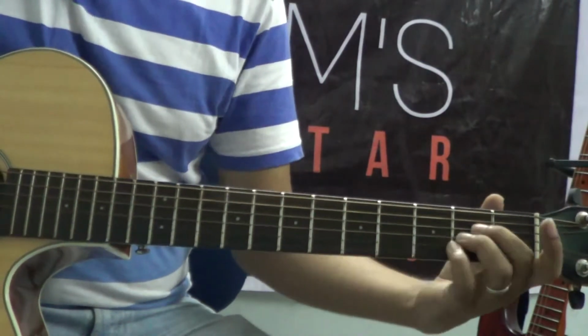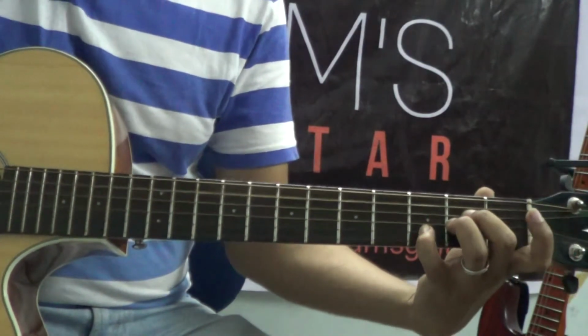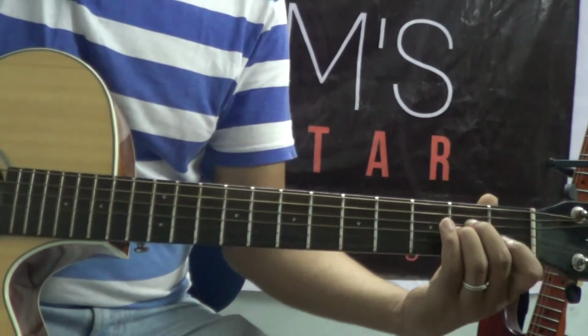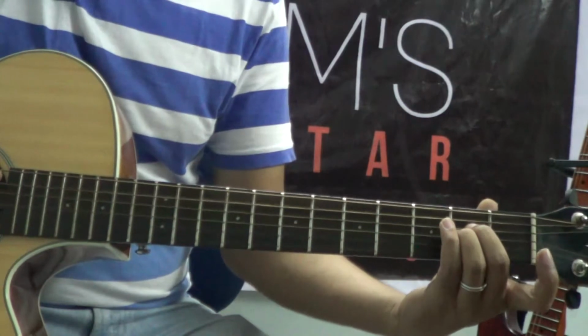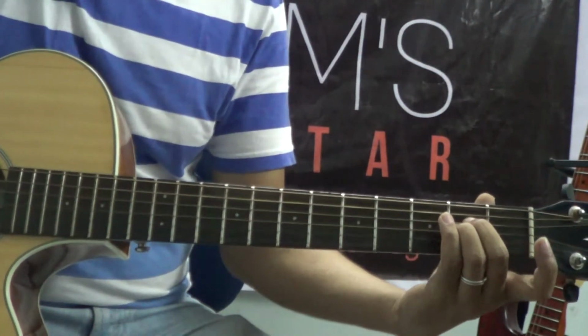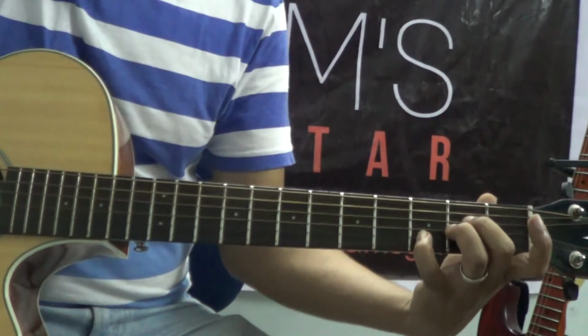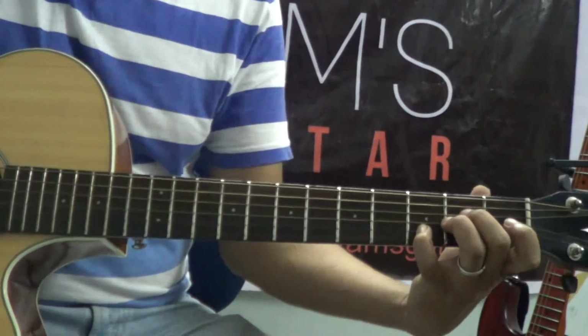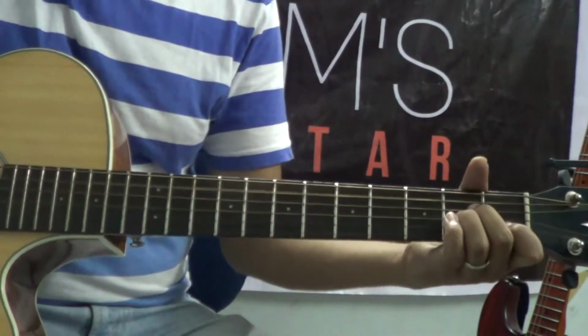And similarly I can add the D note here. This is called sus4. I've replaced the C note firstly with the B note, that is A sus2, and then if I replace the C note by the D note, it's A sus4.